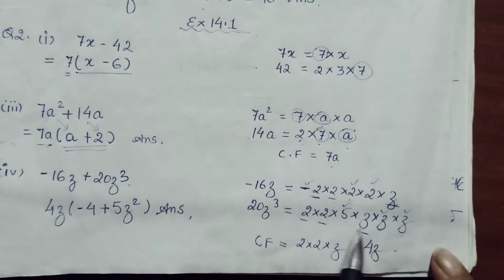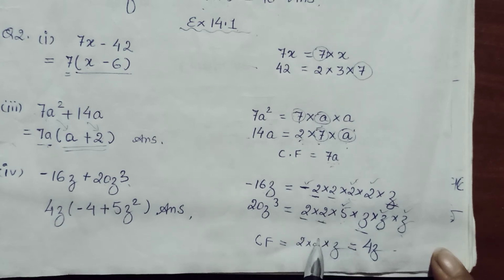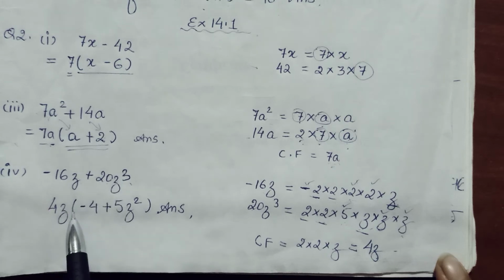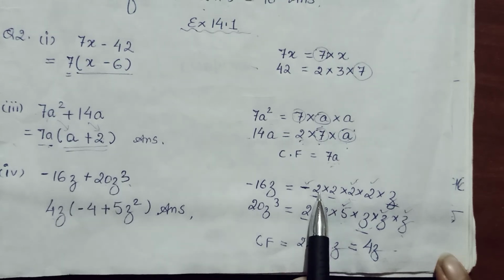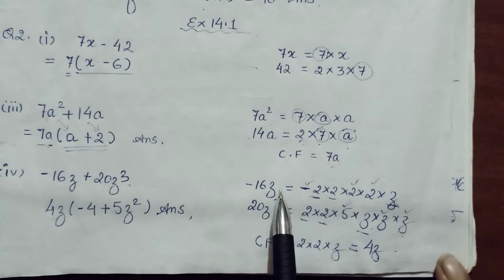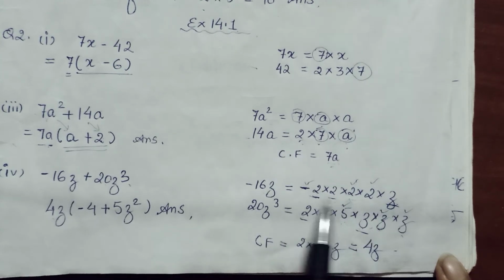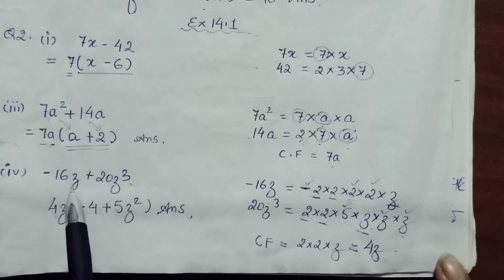So what are we getting common in both the terms? We are getting one 2, another 2 and a z. That is 2 2s are 4z. So this 4z will be taken common. From both the terms, if I take 4z common, from here 2 2s are 4, z went, so what remains? A negative sign, one 2 and one more 2. So minus 4 remains from here.